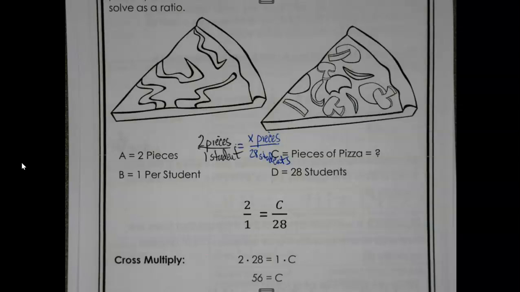We notice all the pieces are on the same level and all the students are on the same level when I make my proportion. We always have to make sure of that. Otherwise, this can get screwy. Like if I had put the 28 on top and the X on the bottom, that would have been majorly different from this, and everybody would have probably gotten less than a piece of pizza, and that wouldn't be very good. So that's where this is coming from.